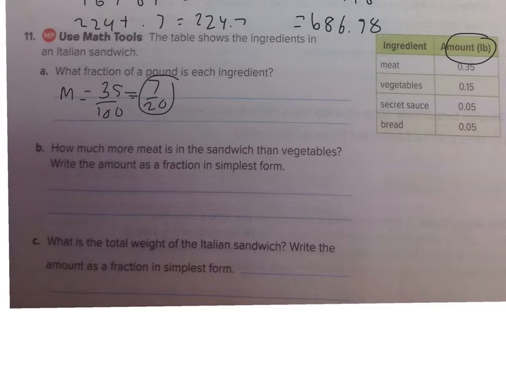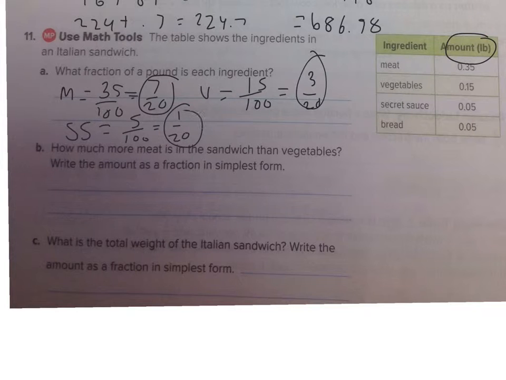All right, let's check out vegetables then. We're going to take 15/100ths, which can also be simplified if you divide the top and the bottom by 5 into 3/20ths. And the secret sauce would be 5/100ths, which we can break down, divide both of those by 5 into 1/20th. Looks like bread is going to be the same fraction too. That's also 5/100ths, or 1/20th.